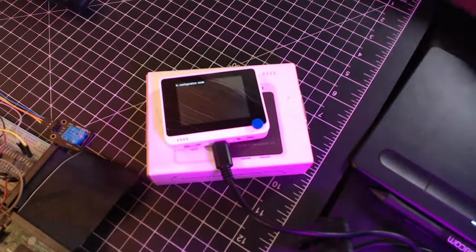Let's put the primary scope here. All right, there you go.